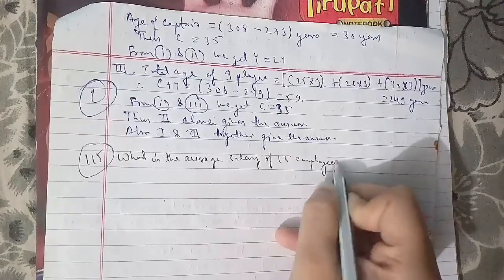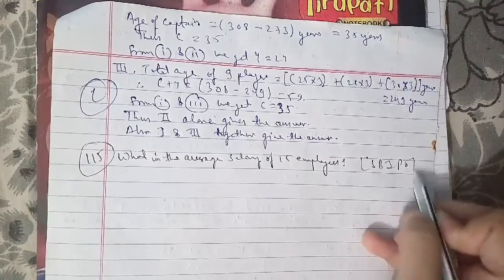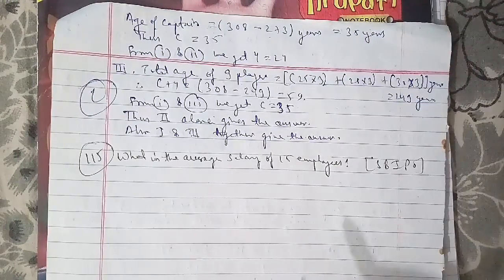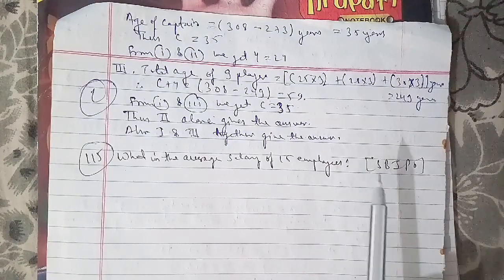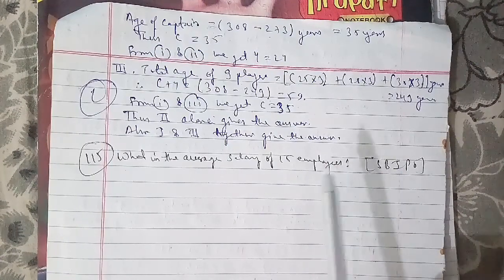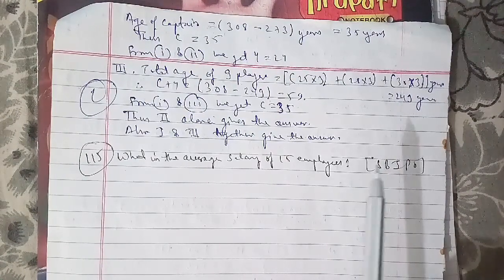Third, the total salary of 3 sub-staff members equals rupees 2,500 into 3, which equals 7,500.